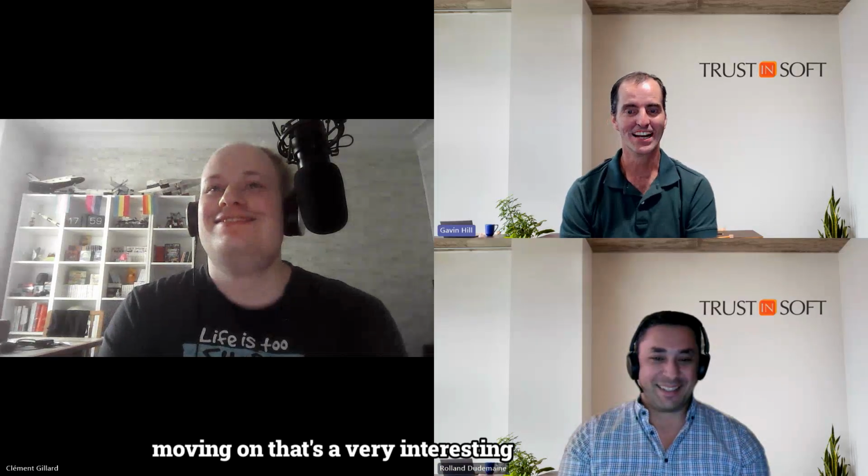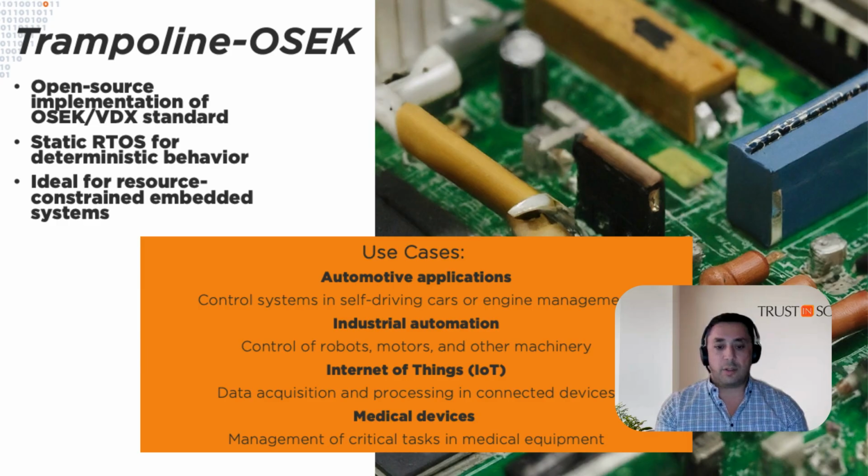That's an interesting point. I guess on the theme of moving on, why don't we switch gears to embedded operating systems? And I know, Roland, you did some work on Trampoline OSEK. You want to talk a little bit about that as well? The reason we chose Trampoline is that we wanted to show that it's possible to analyze an operating system.